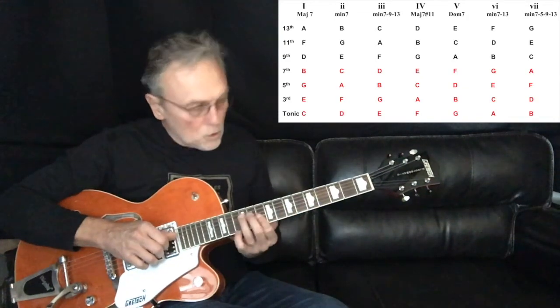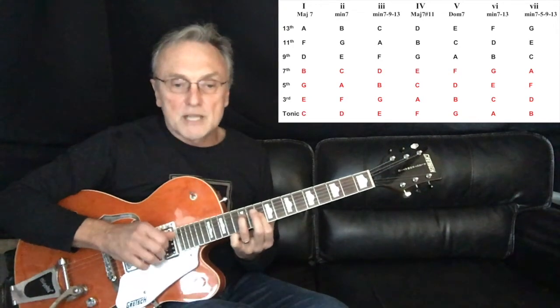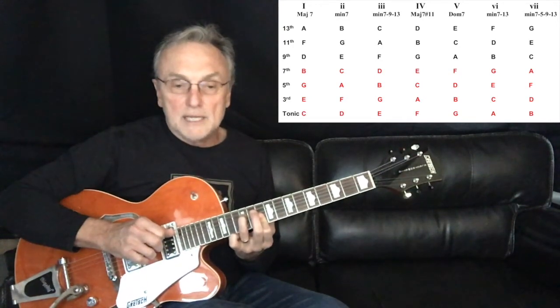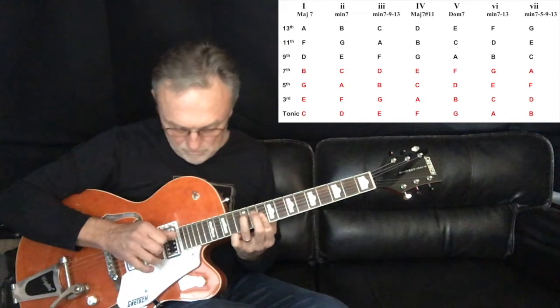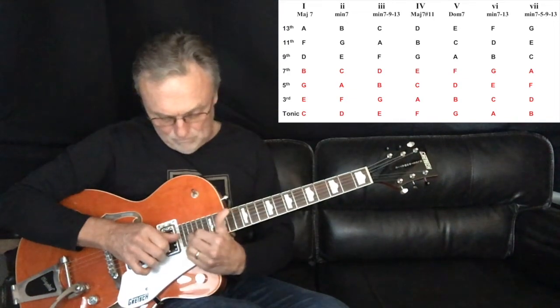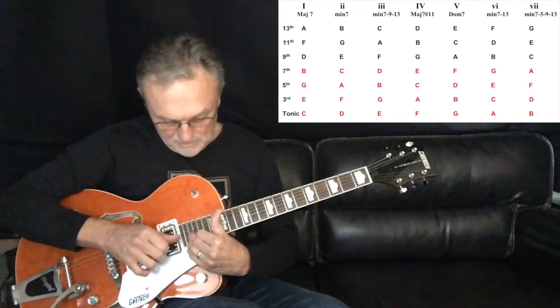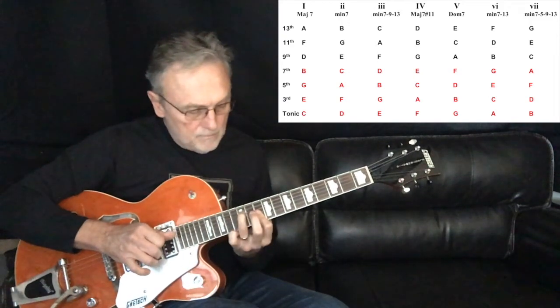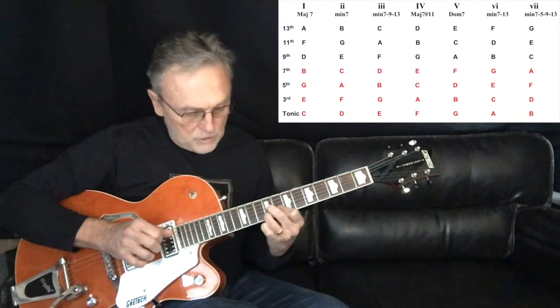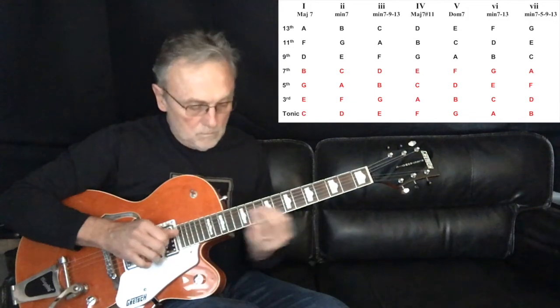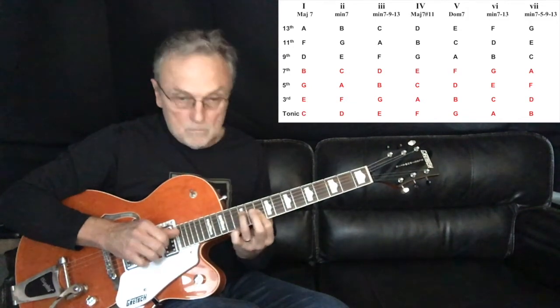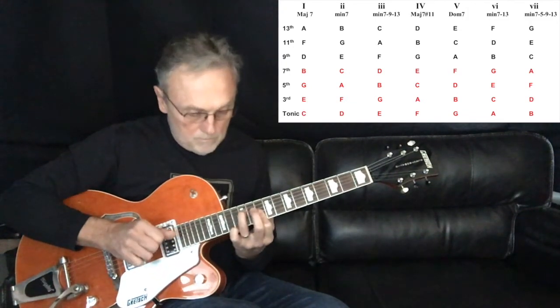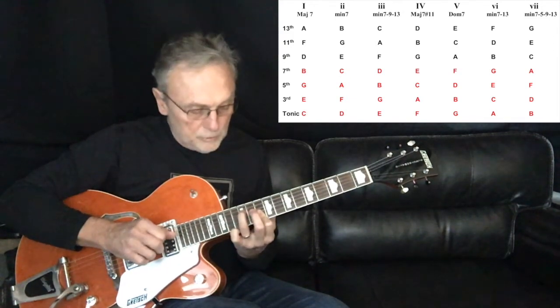D Dorian, or D minor 7. And if you play an E minor next to it, those are the notes that go with it. Well, all those notes are going to sound pretty good together.